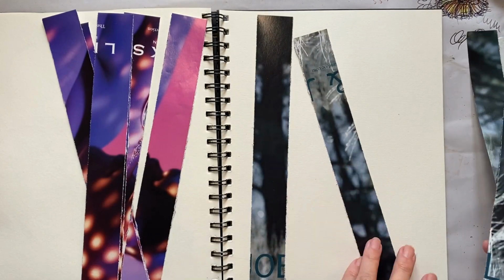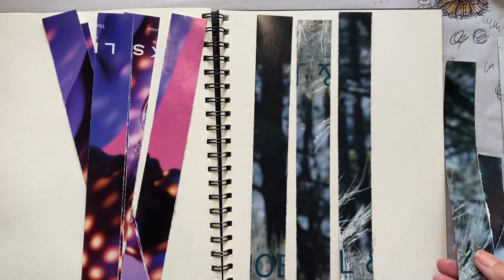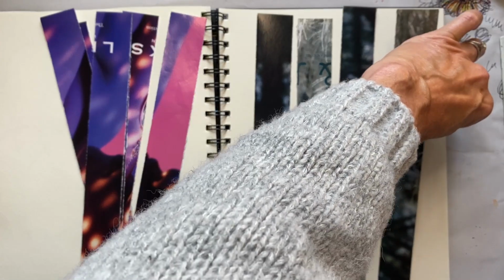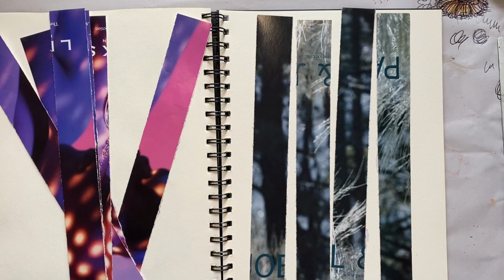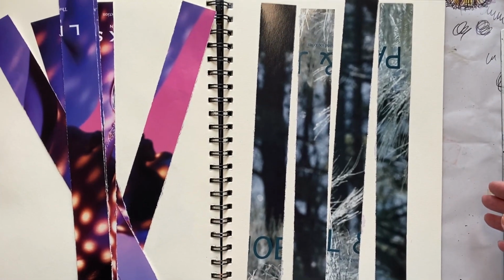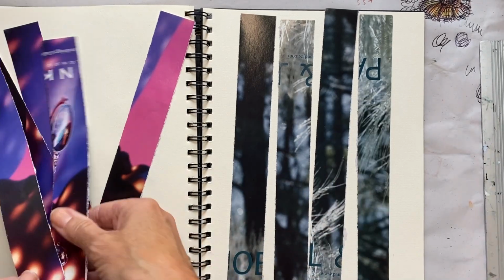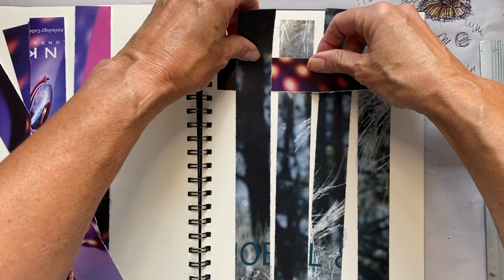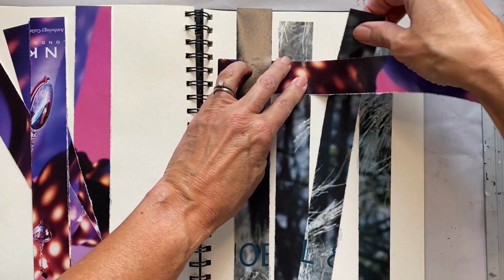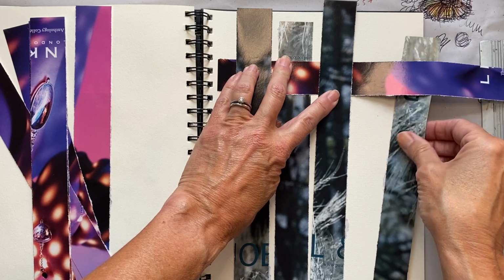I'm just going to turn these over. Let's just put these ones down. We'll just use four strips, and let's lift that up a little bit there. There we go. And I'm going to take my contrasting colour and just put it like this.